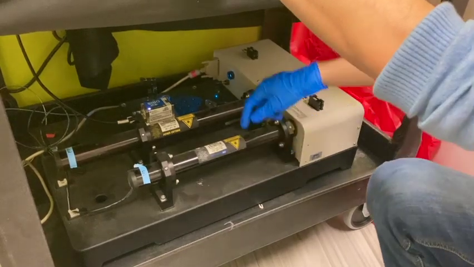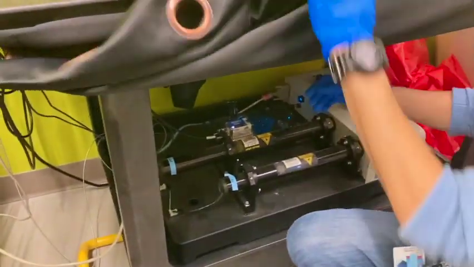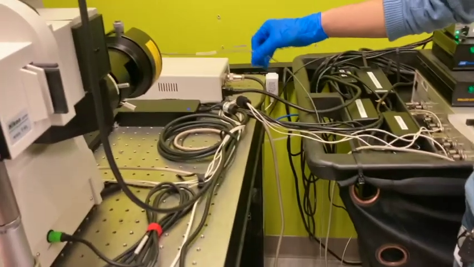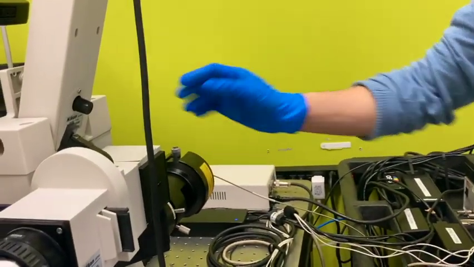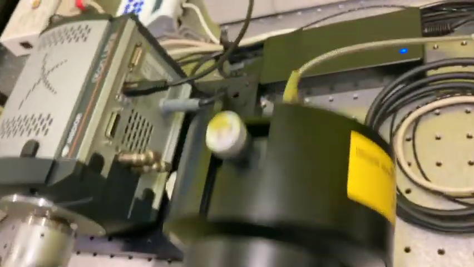And then if you go out in this fiber, so this is our illumination. All these 3 lasers will go out in this fiber, and then it connects to the TIRF module in the microscope, and will go into the microscope, and then it can reflect up.